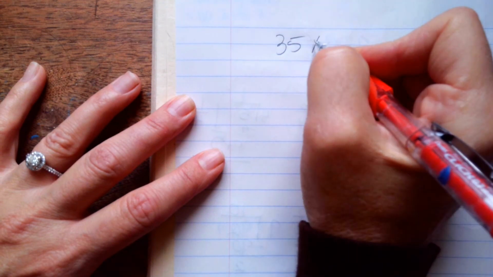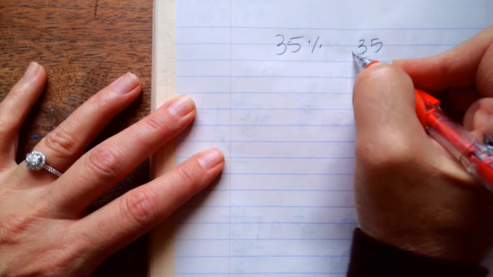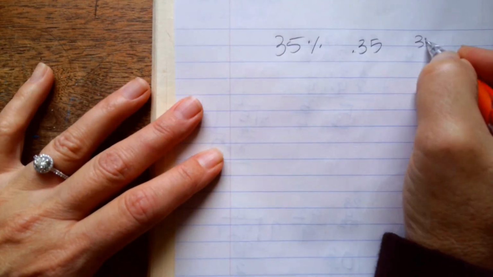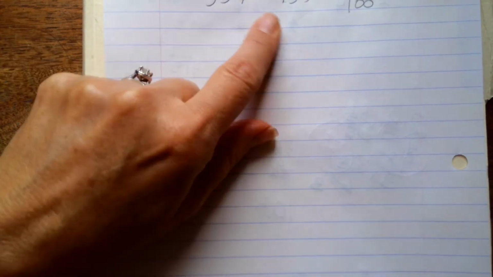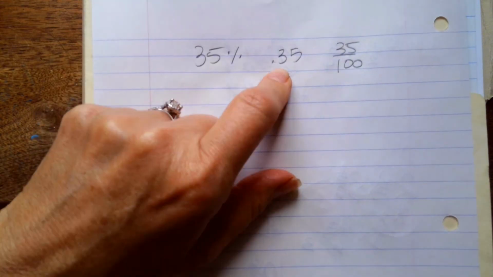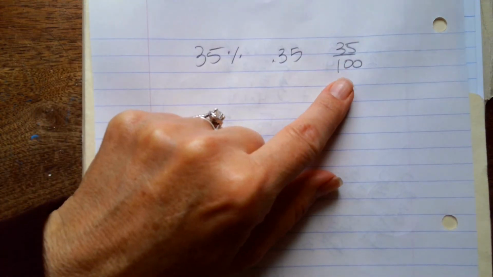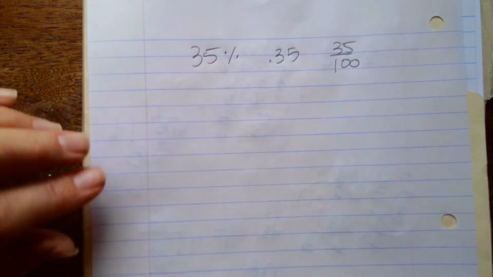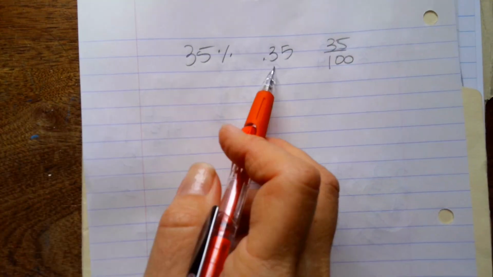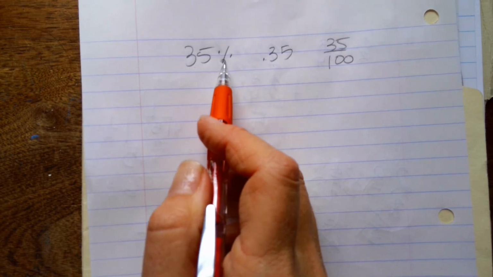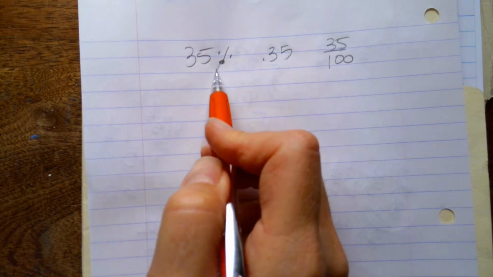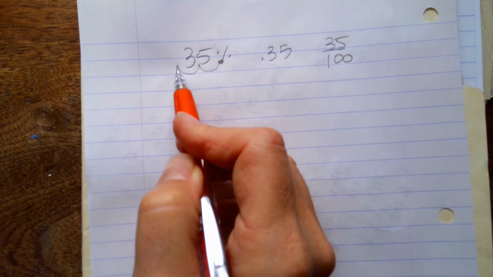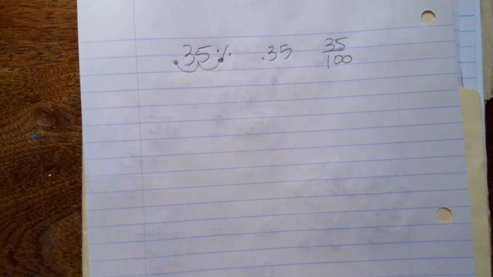Okay, our next thing is changing percents and decimals and fractions to each other. So these are all equivalent. 35% is the same as 0.35, and that's the same as 35 over 100. To change a percent to a decimal, we take our percent sign and we make it into a decimal, and then we move the decimal over 2 spots and it becomes 0.35.